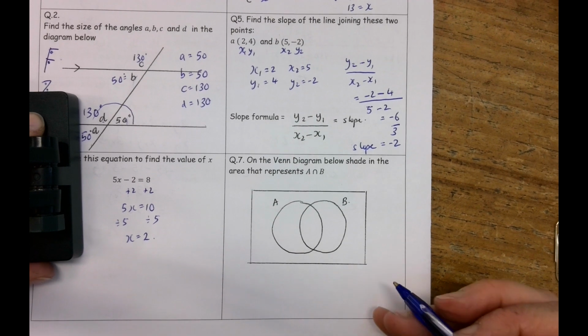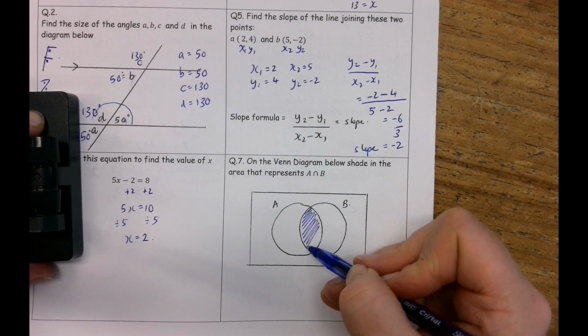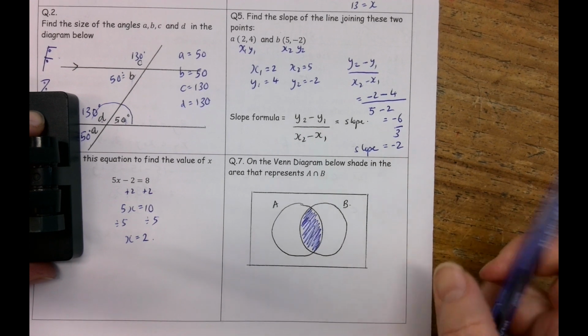And on the Venn diagram below, shade in the area that represents A intersection B. A intersection B is the overlap, so that's that.